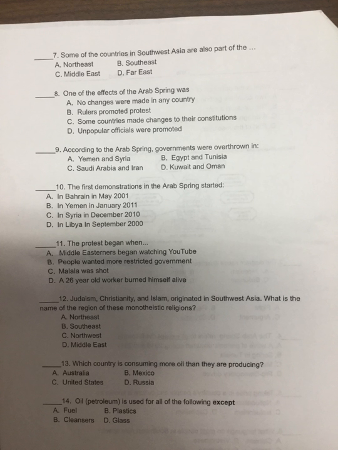Question number 9. According to the Arab Spring, governments were overthrown in A, Yemen and Syria, B, Egypt and Tunisia, C, Saudi Arabia and Iran, or D, Kuwait and Oman. Question number 10. The first demonstrations in the Arab Spring started A, in Bahrain in May 2001, B, in Yemen in January 2011, C, in Syria in December 2010, or D, in Libya in September 2000.